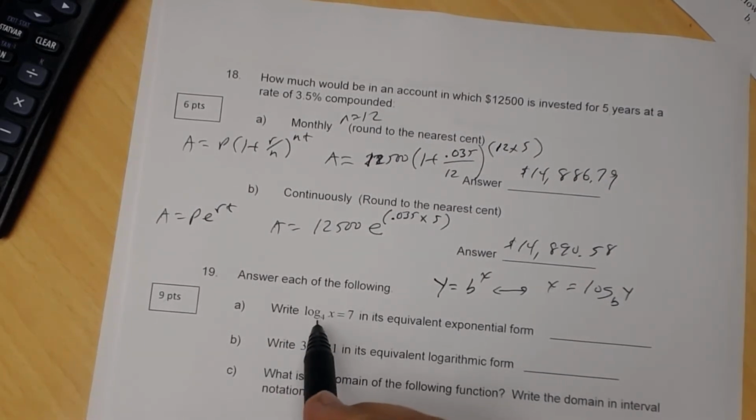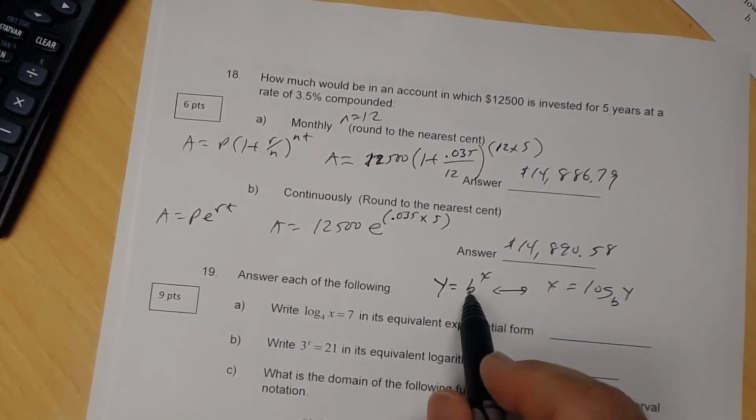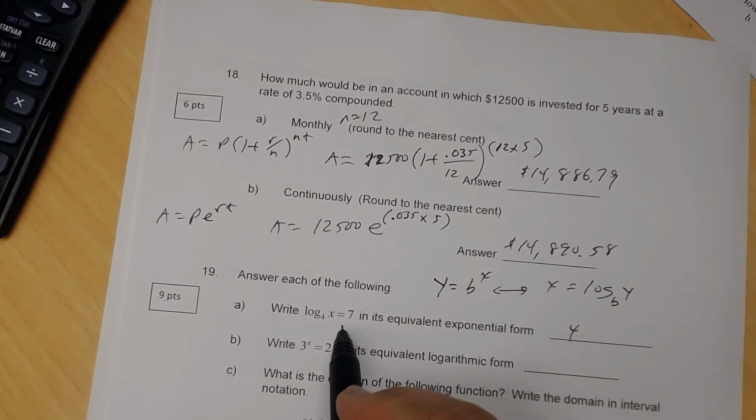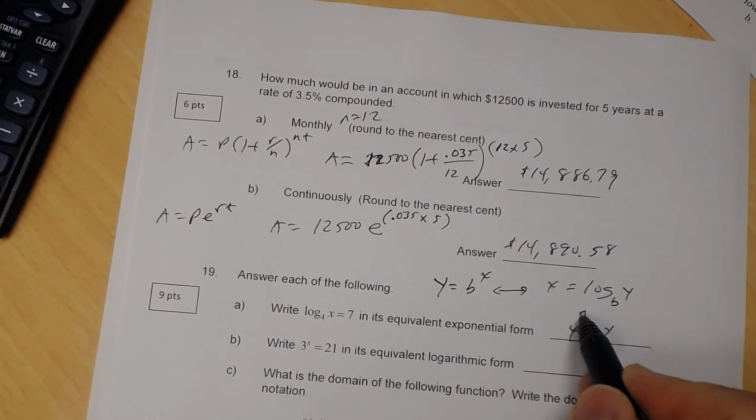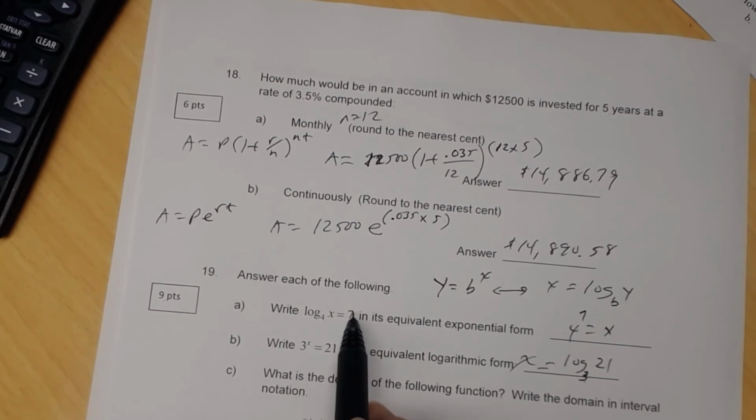So this is a log equation. It's in log form. You want to write it in exponential then. So the exponential, this base is the same as this base. You can say 4 raised to the 7th power equals x. All right, so that's how you write that. Now you're going backwards. You're given an exponential, you want to write it as a log. So you can say log, this base is the base of the log, so that's a 3 here. So 3 to the x, so you can say equals x, and the argument is this number here, 21. So always check, 3 to the x equals 21.